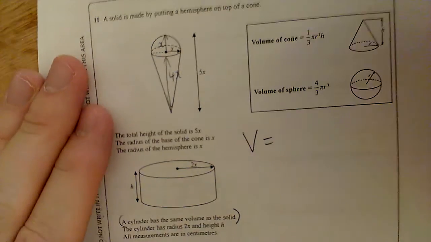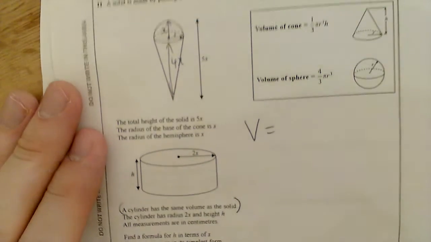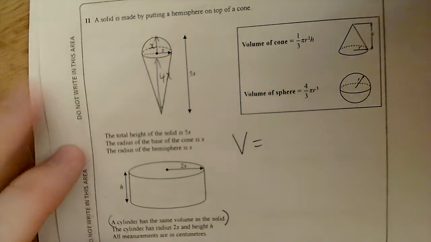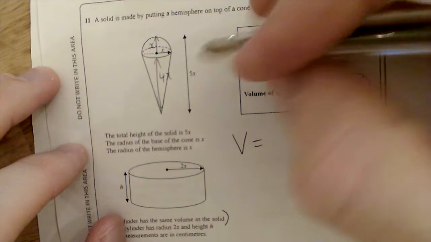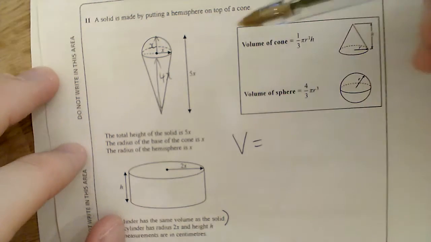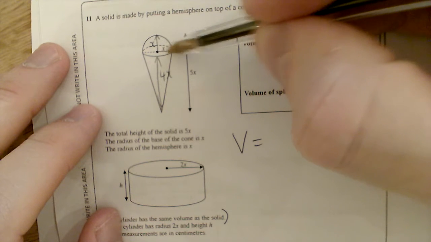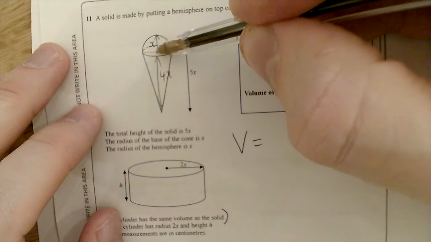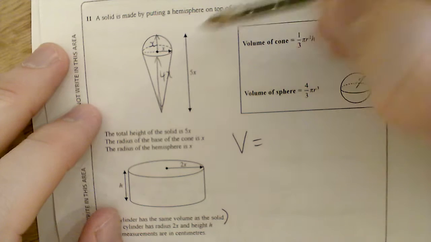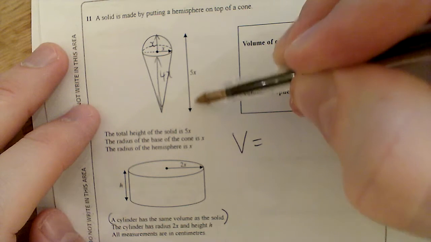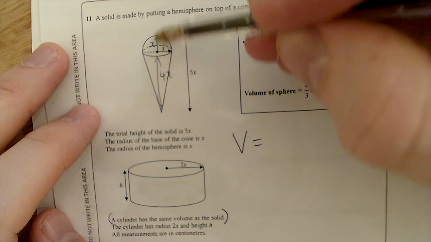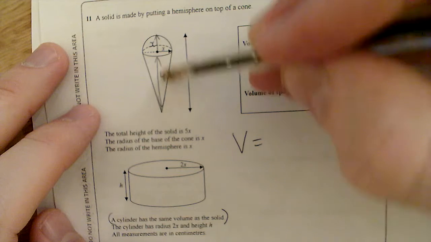Okay, so question 11. I've already made some annotations on here. Again, the video kind of failed a little bit on me, but you're told that the radius of this hemisphere is x, so that's x in this direction. The radius will also be x in that direction, which means if this whole length here is 5x, and that's x, the height of the cone must be 4x.